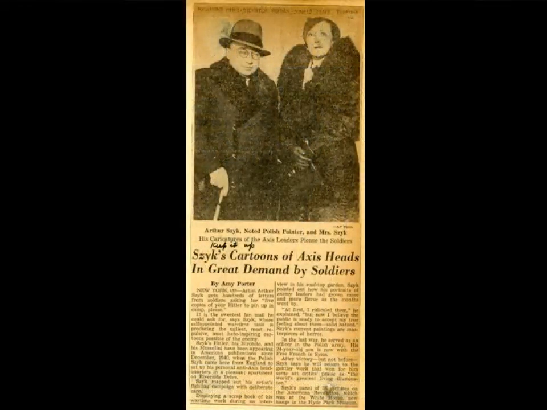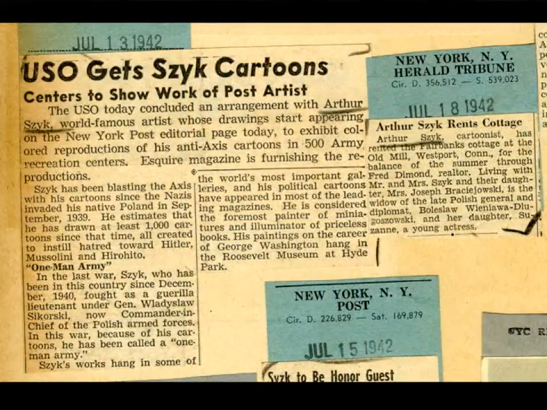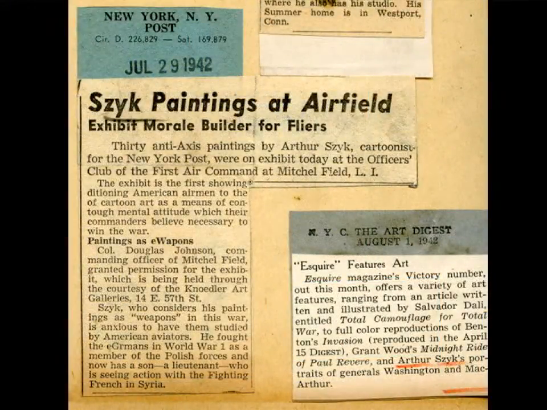And then when he came into the United States, quite rapidly, Szyk's cartoons of the Axis were in great demand by the soldiers in the United States. Here, another clipping: the USO gets Szyk cartoons. Centers were featuring his art. And if you look at line 4 there in the large type, you may not be able to see it, but it shows that his art is to be exhibited, colored reproductions of his anti-Axis cartoons, in over 500 Army recreation centers, 500 USO bases. Every GI who was going overseas was seeing his art.